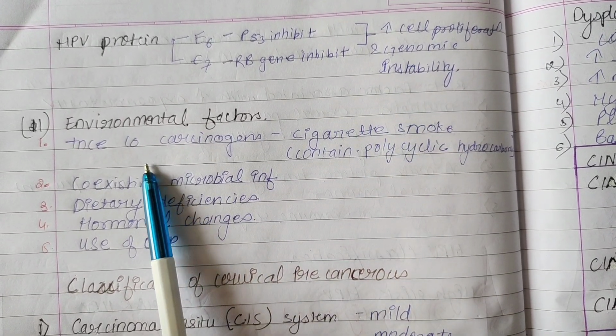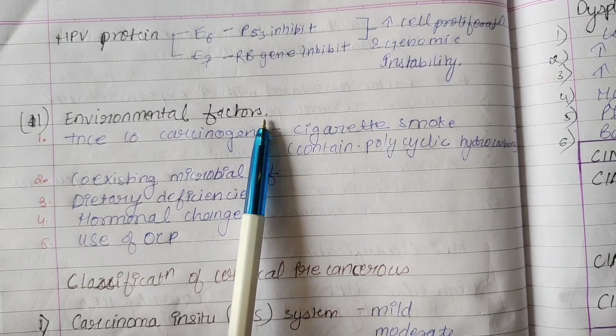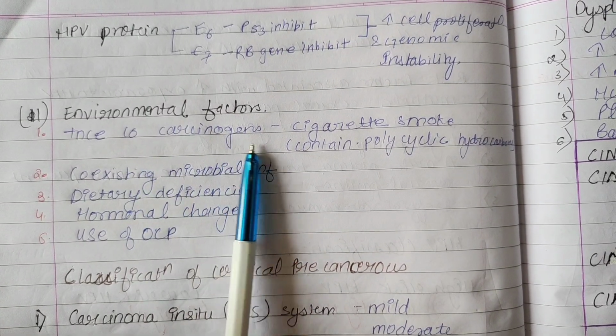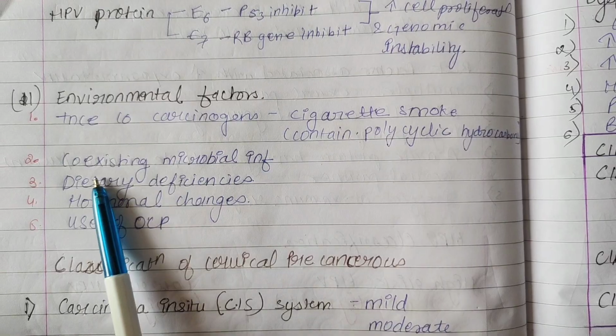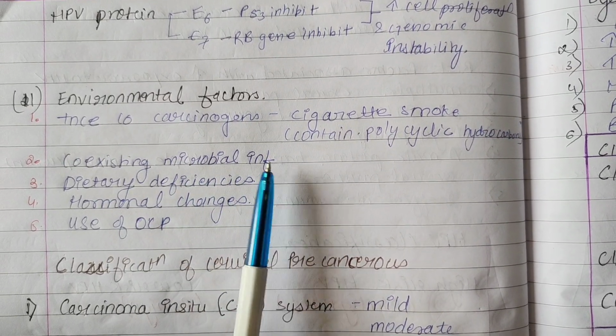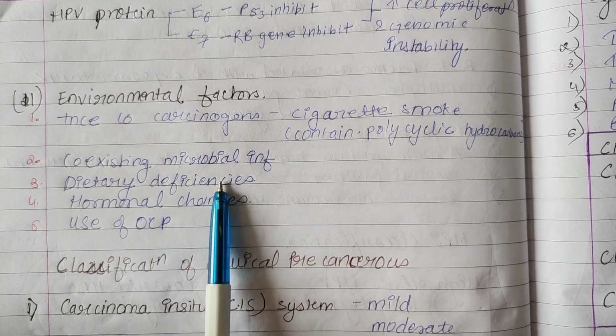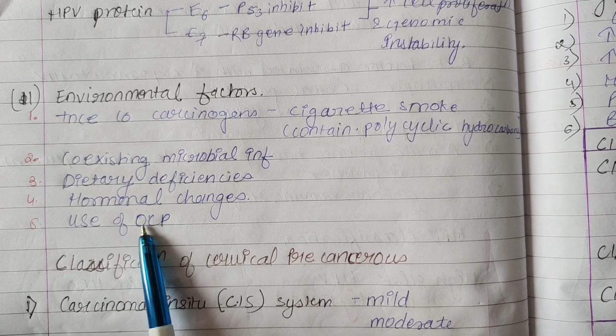Now the environmental factors that lead to carcinogenesis in females are presence of co-carcinogen, that is cigarette smoking, that contains polycyclic hydrocarbons. Then coexisting microbial infections that also lead to cancer, dietary deficiencies, hormonal changes and use of oral contraceptive pills.